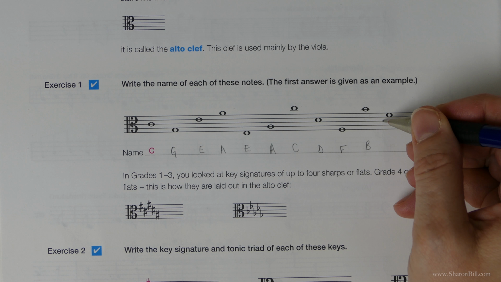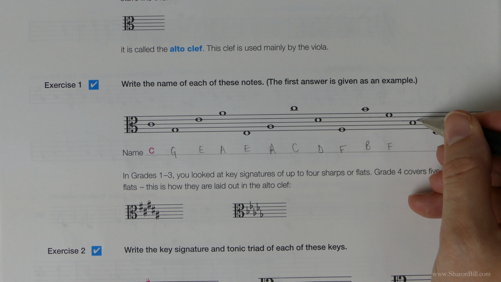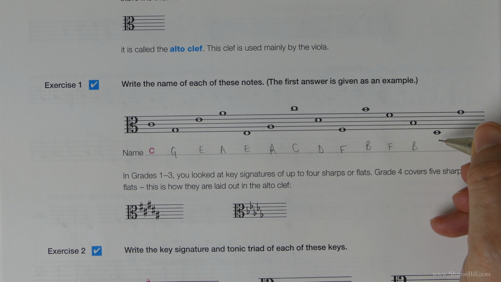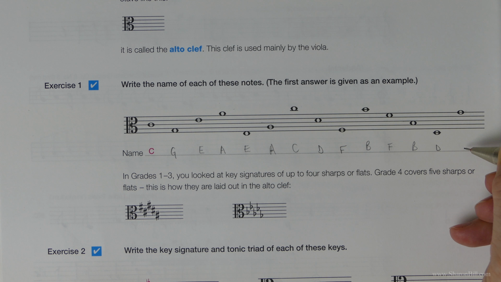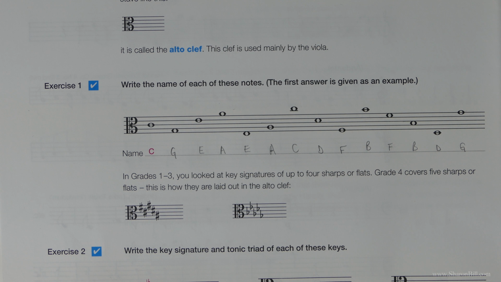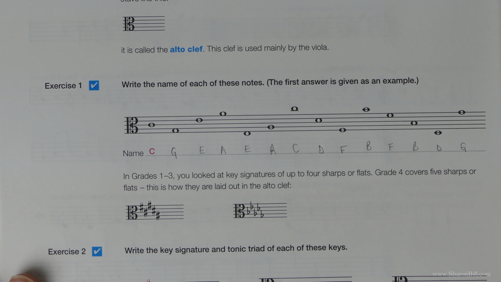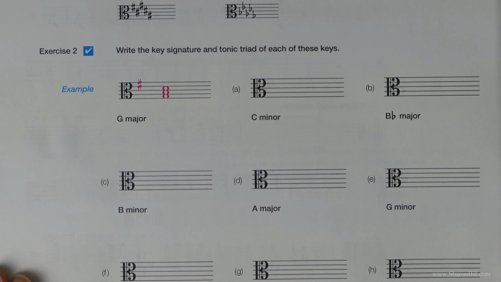This one is F, C, D, E, F. This one is B, one below the middle C. And this one is D. And this one is G. There we go. So that's just a matter of taking the time to work it out. You'll soon get used to it. If it's a clef that you don't use very often, you'll just have to perhaps get used to just working it out each time. And so let's move on to exercise 2.